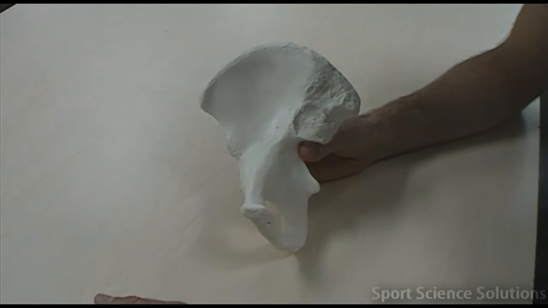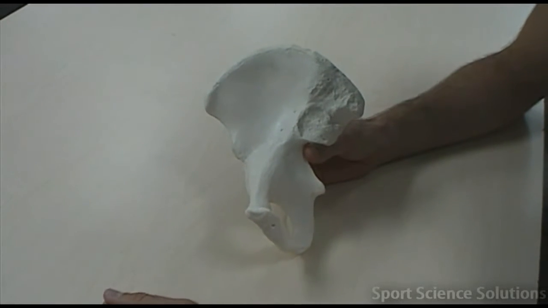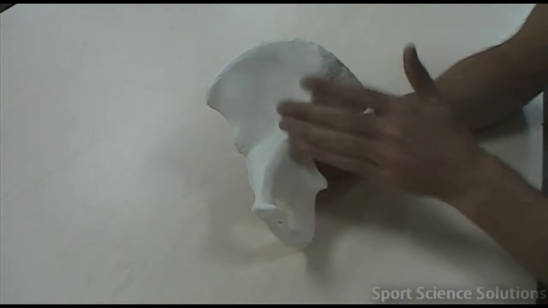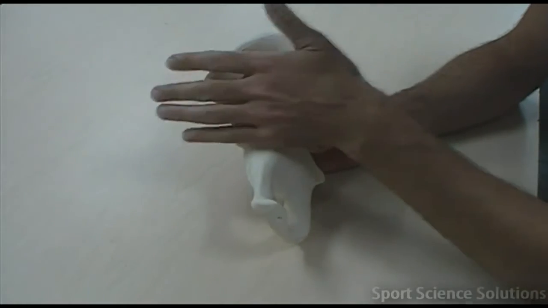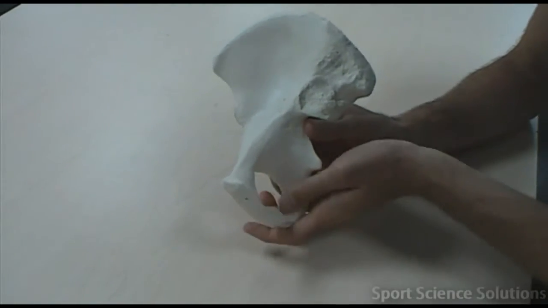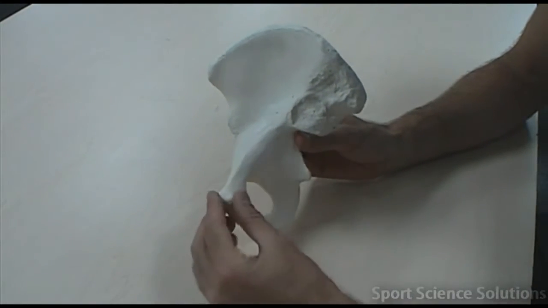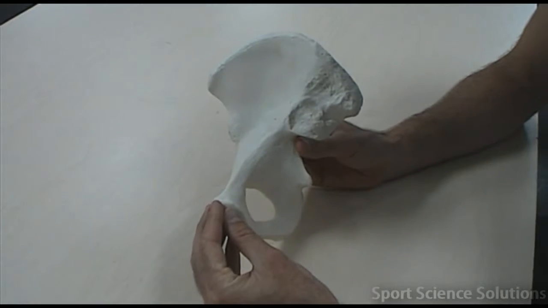So this is a coxal bone which forms part of our pelvic girdle. There's three fused bones which make up a coxal bone. The top portion or superior portion is called the ilium. The inferior posterior portion, or down and towards the back, is called the ischium. And the anterior portion, or the bit facing towards the front, is called the pubis.